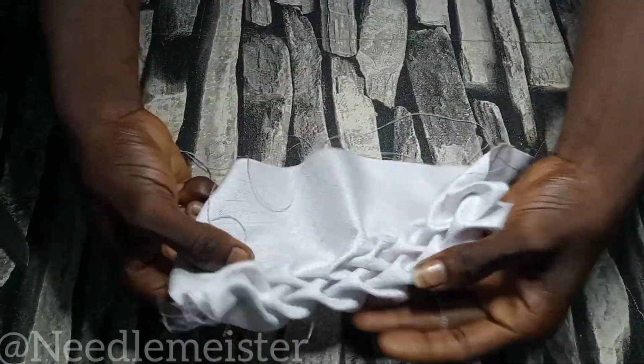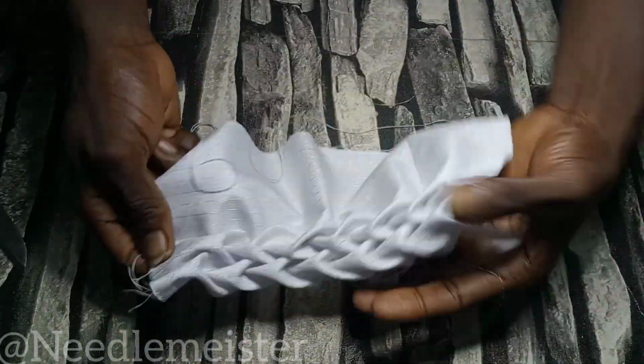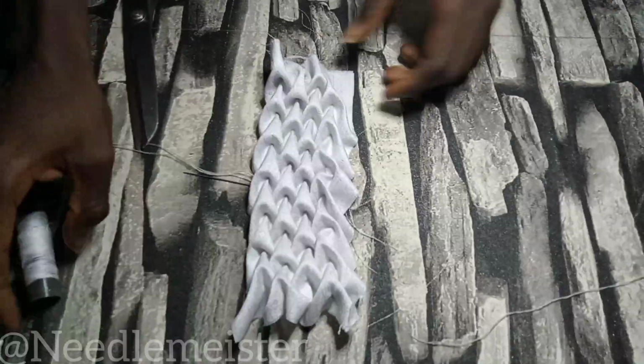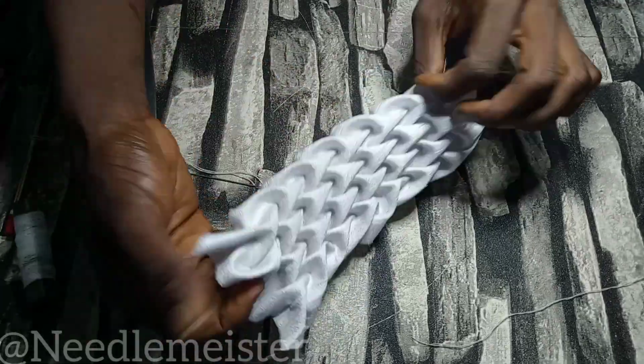And this for the second column. Now we are done with the whole form.